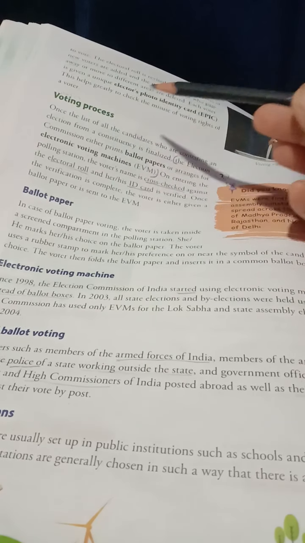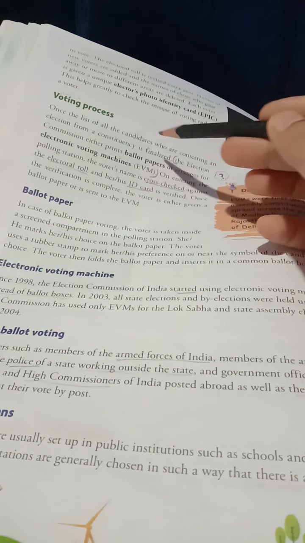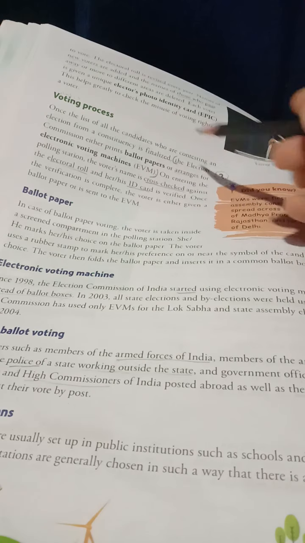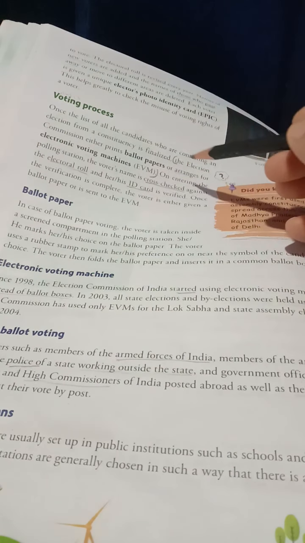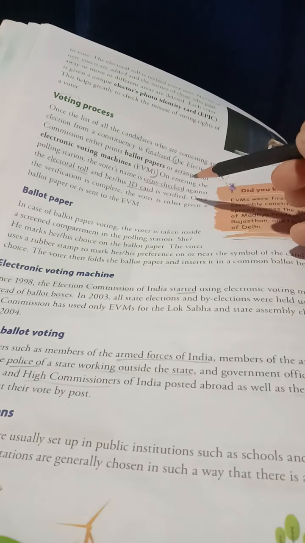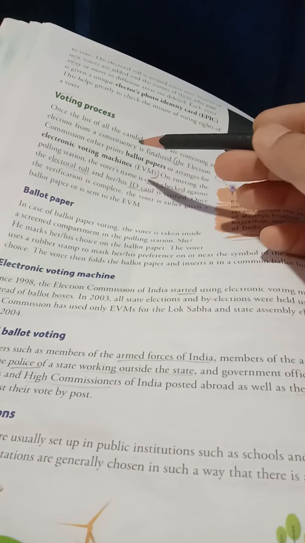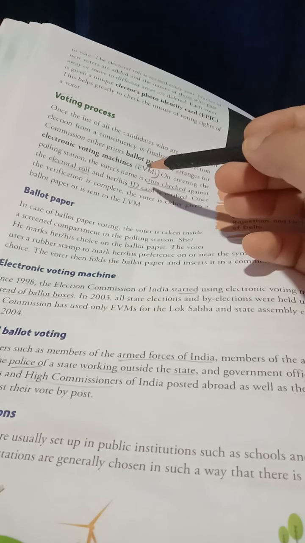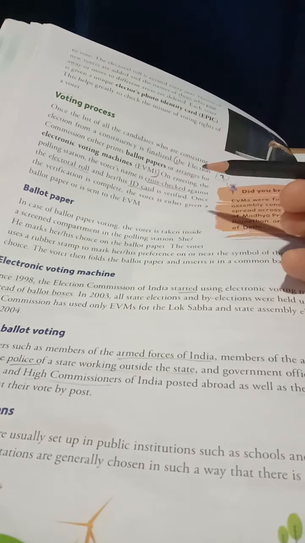Next is the voting process. What is the voting process? Once the list of all the candidates contesting an election from a constituency is finalized, the Election Commission either prints ballot paper or arranges electronic voting machines, to cast the votes.